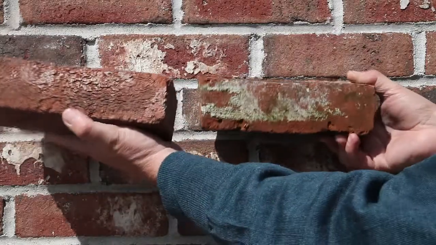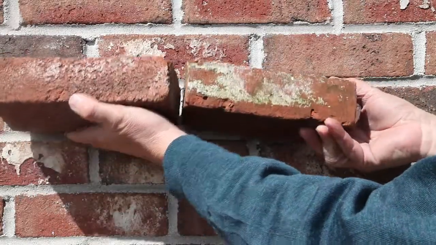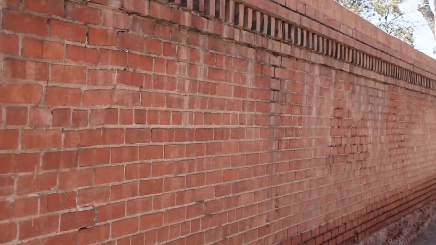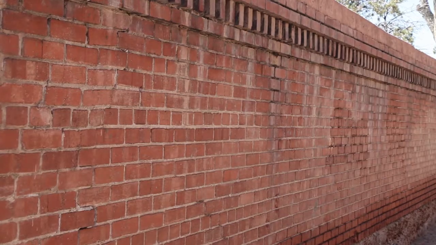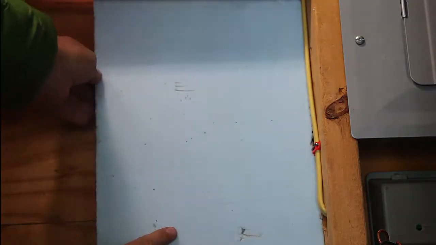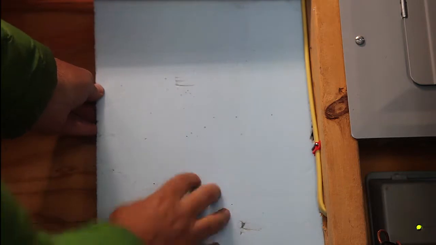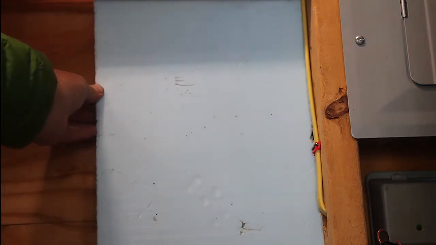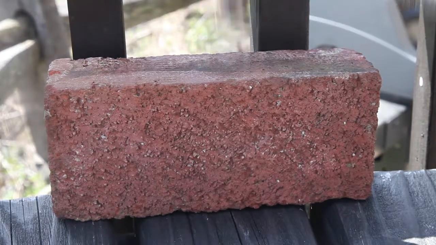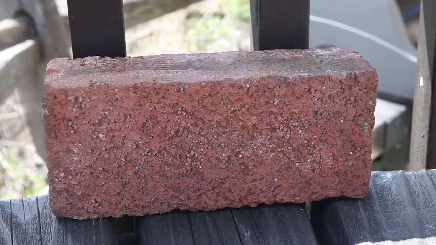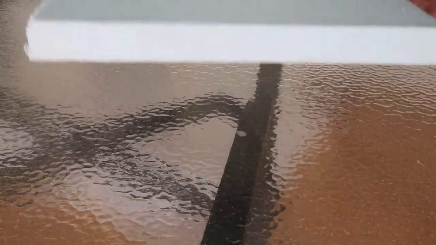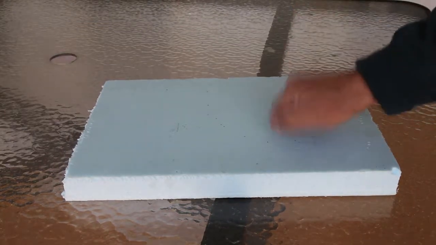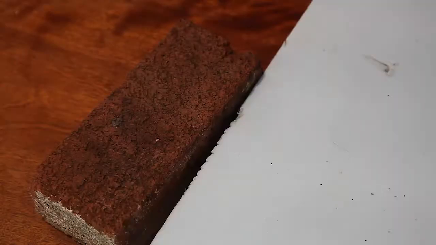Bricks like these are used to construct chimneys, sidewalks, walls, and buildings. Foam is another useful material used to package things and also is used for insulation. Both objects have mass and volume, but these objects differ greatly from each other in volume and mass.